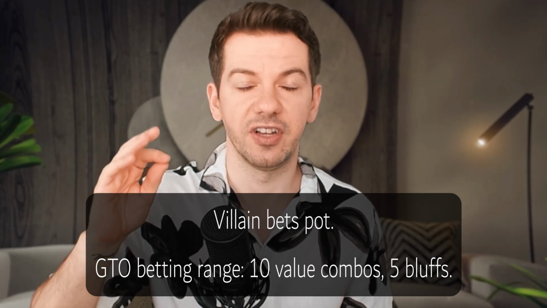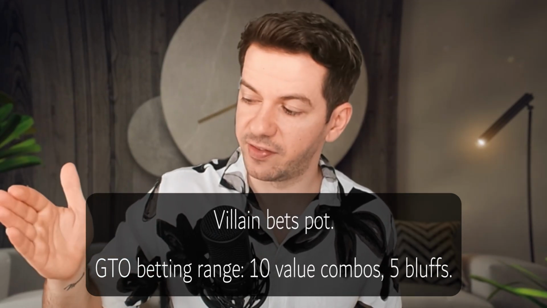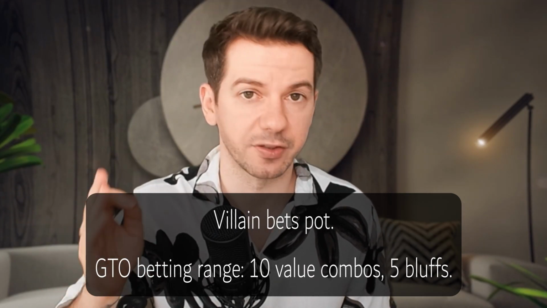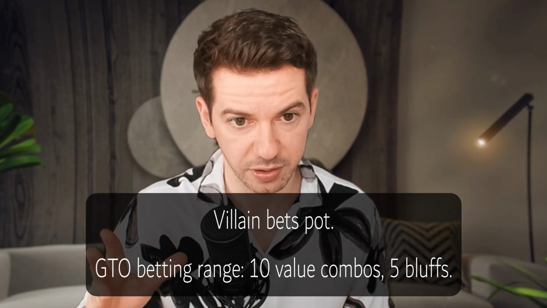So here with the pot size bet, the bluffs should be 50% of the value range, which is column A, or 33% of the total betting range, which is column B. As an example, if villain bets pot and he has 10 value combos, he needs 5 bluffs to be balanced, okay? Unexploitable. What he accomplishes by this is that he makes our bluff catchers indifferent between calling and folding. So both are zero EV options.